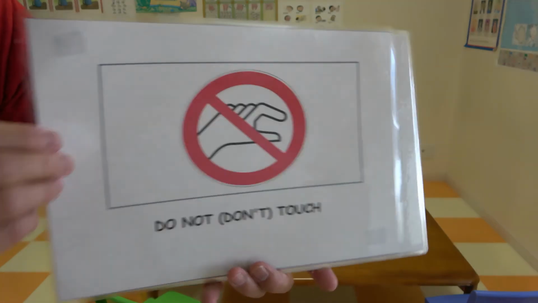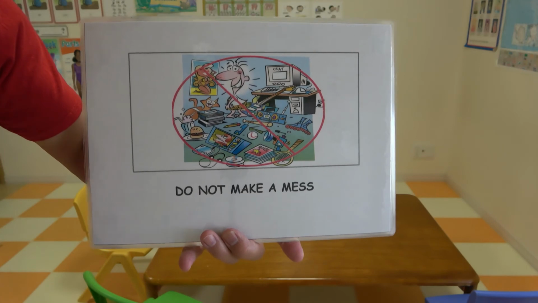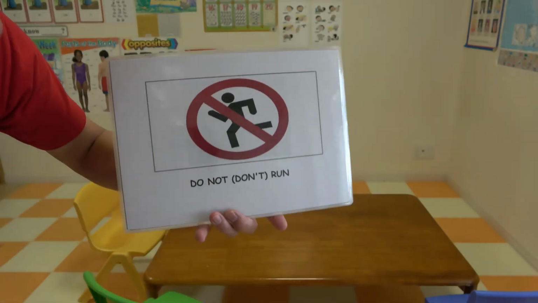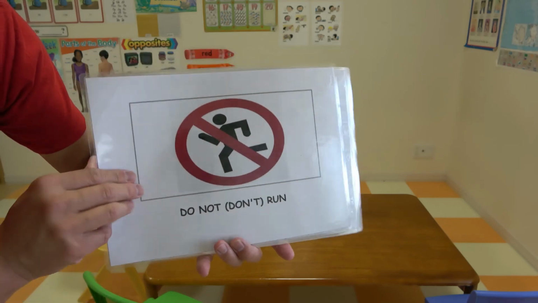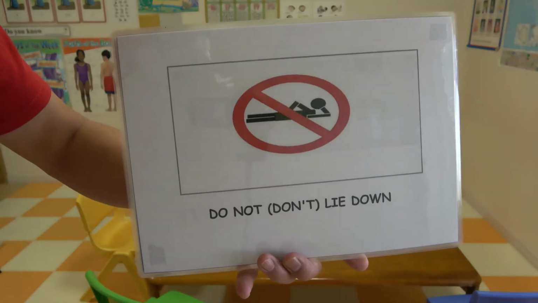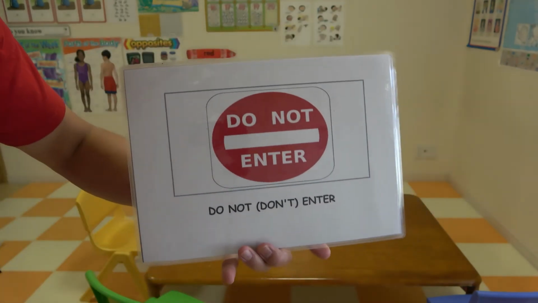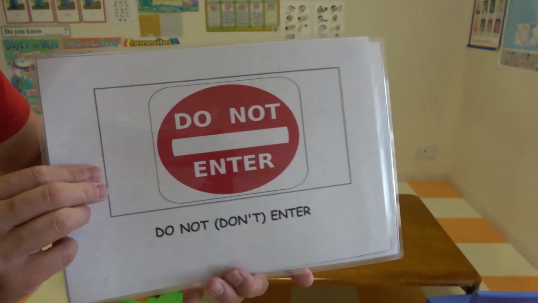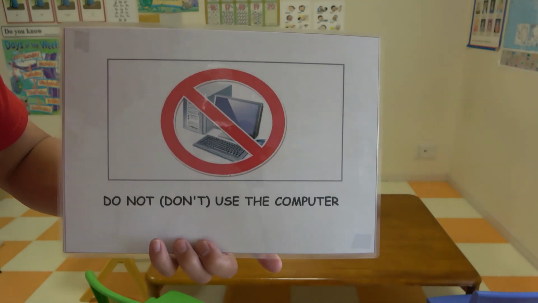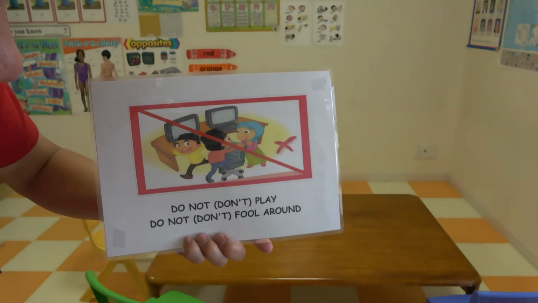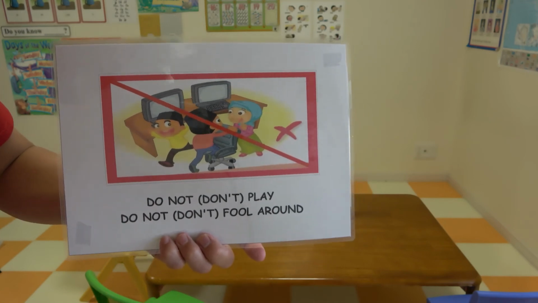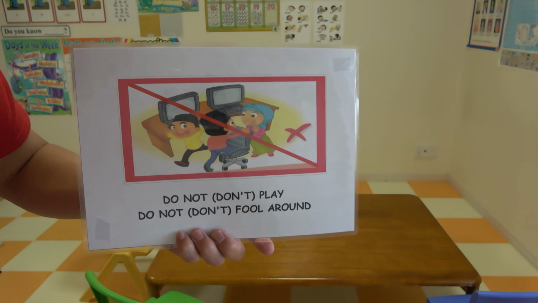Do not touch. Don't touch. Do not make a mess. Make a mess is 散らかす. Don't run. Don't smoke. Don't lie down. Don't enter. Don't use the computer. Computer. Don't play. Or don't fool around. Don't play is 遊ばないで. Don't fool around is ふざけないで.